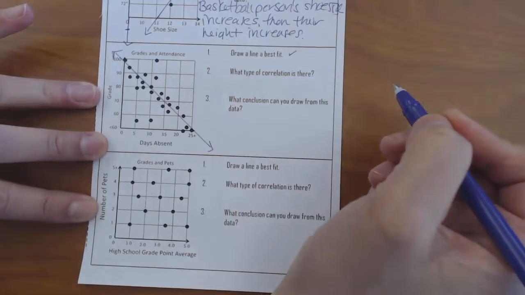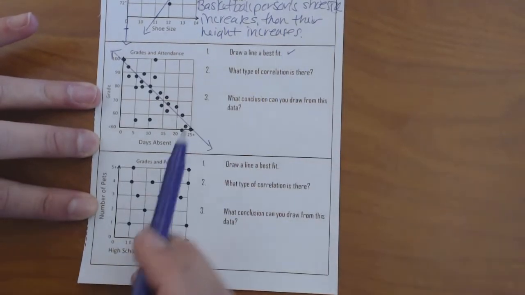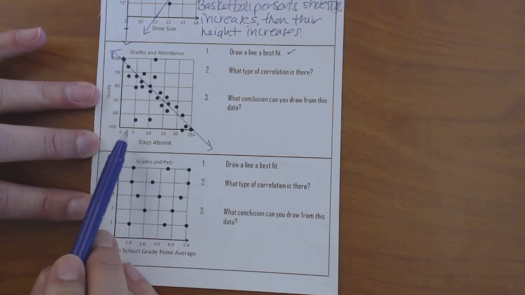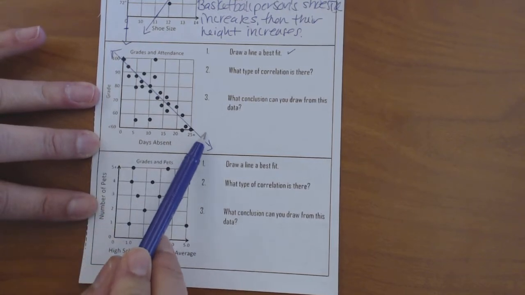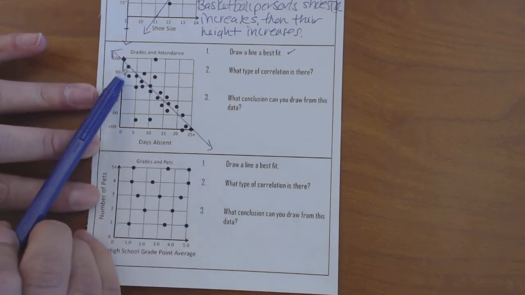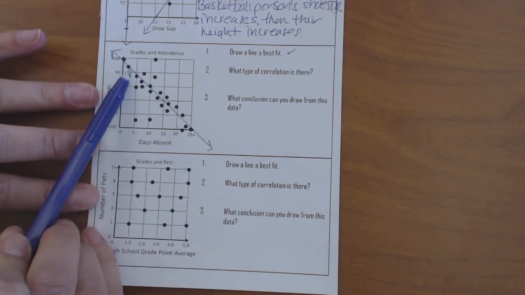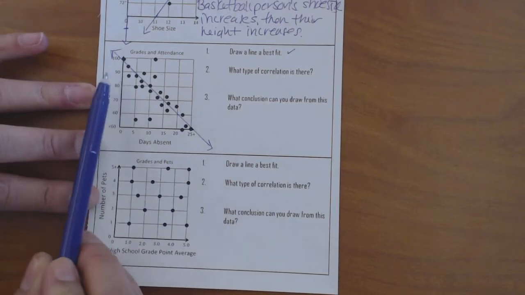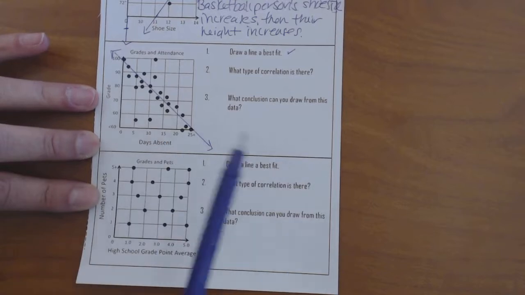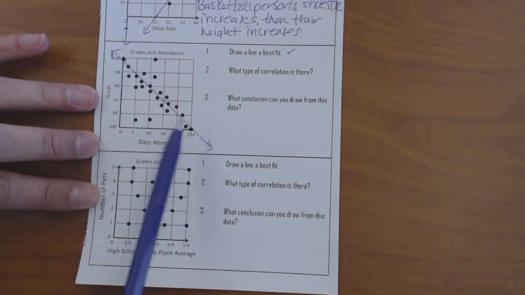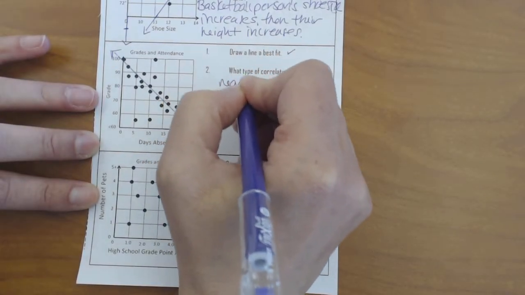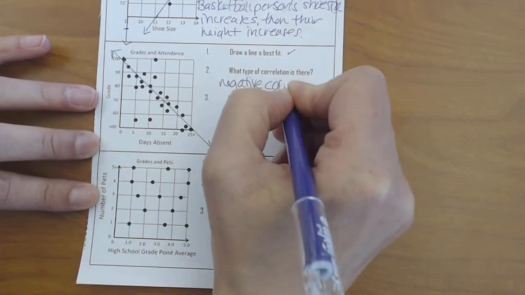Okay, so we drew our line of best fit. Let's look at the correlation. So again, let's start with our x-axis. We read it from left to right. So the days absent are increasing, 0 to 25. Let's look at the overall trend of the points. What's happening? If we read the graph from left to right, the overall trend is decreasing. So the grade is decreasing. So if we're increasing for our x and decreasing for our y, this is going to be a negative correlation, meaning it has a negative linear trend.